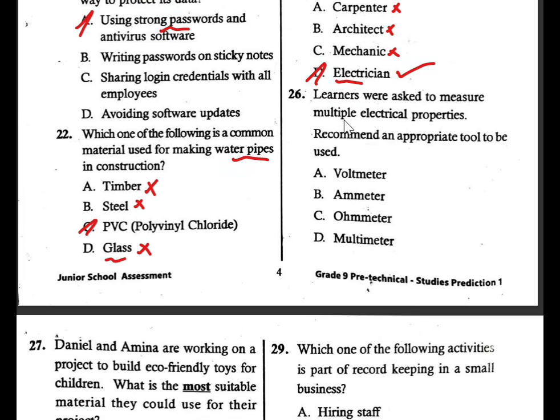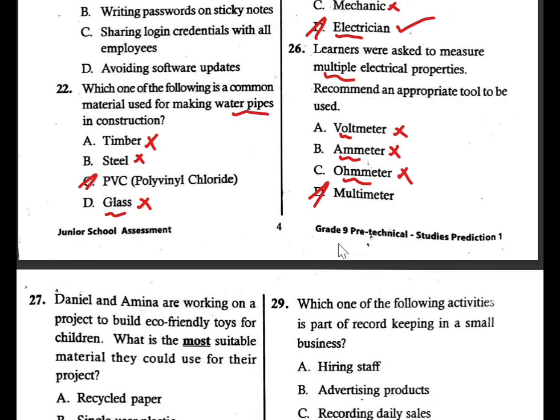Question number 26. Learners were asked to measure multiple electrical properties. Recommend an appropriate tool to be used. A, voltmeter. B, ammeter. C, ohmmeter. D, multimeter. So starting with voltmeter, tumesema V for voltage, inameasure voltage. Remember, we want to measure multiple electrical properties. Not ammeter, this one is used to measure current. Not ohmmeter, this one is used to measure resistance in ohms. And therefore, it remained D, so the answer is what we call multimeter. So 26, the answer is D.